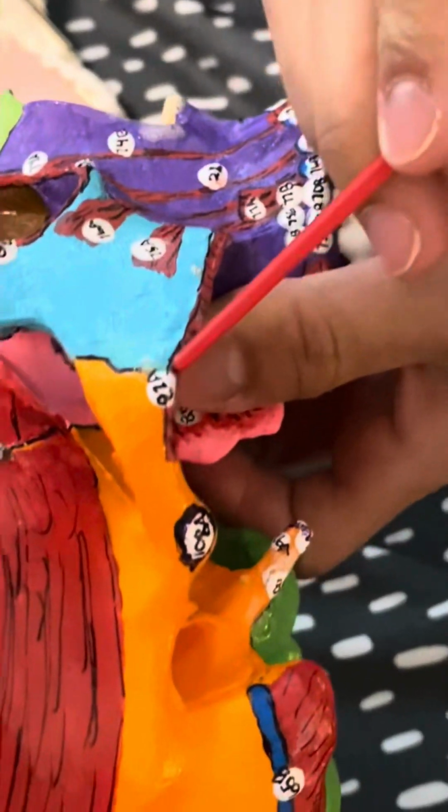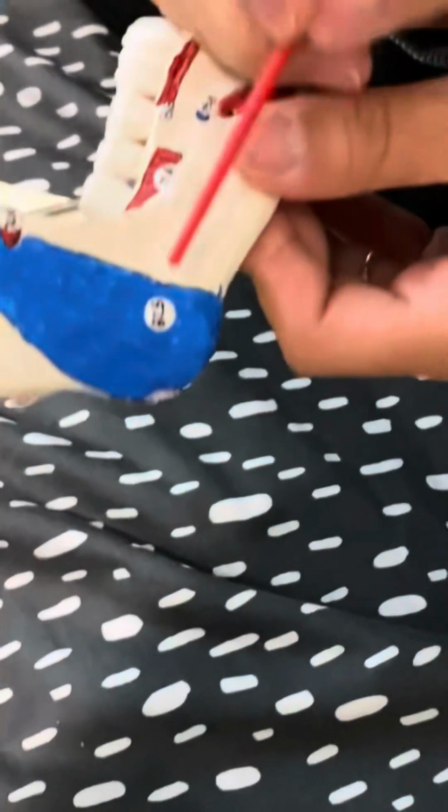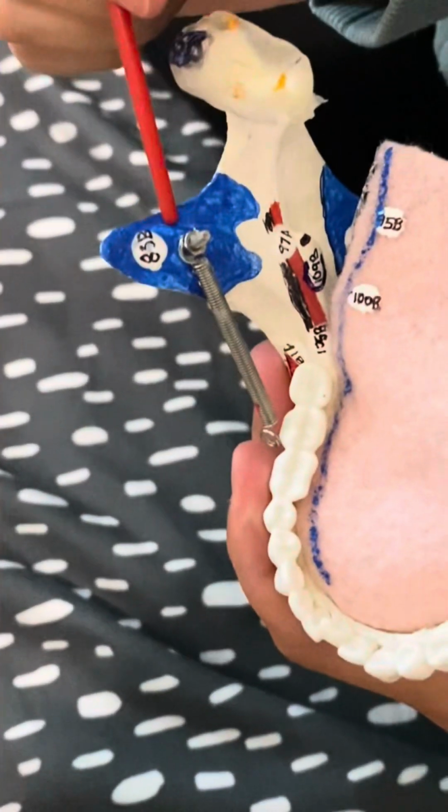Masseter, origin, insertion. Temporalis, insertion, origin.